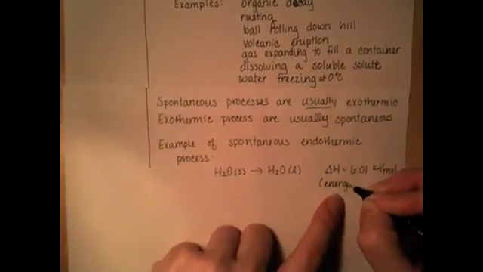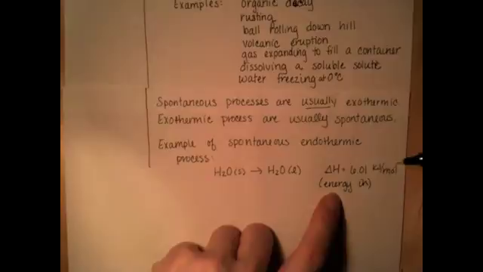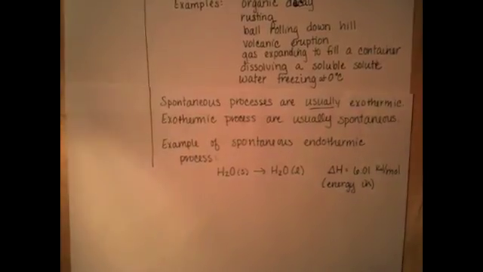Energy is required. Because the delta H is positive, that means that the reaction requires energy to be put in. So it is overall an energy in, endothermic reaction.